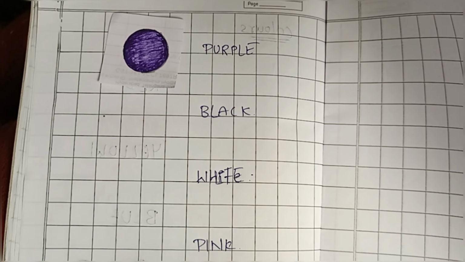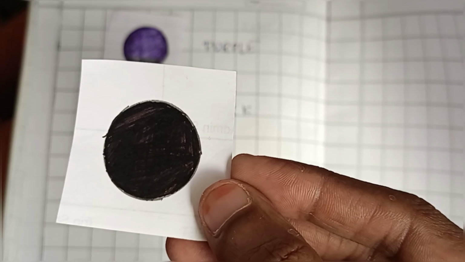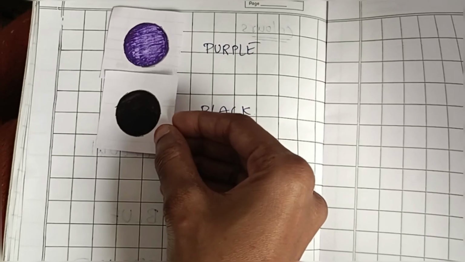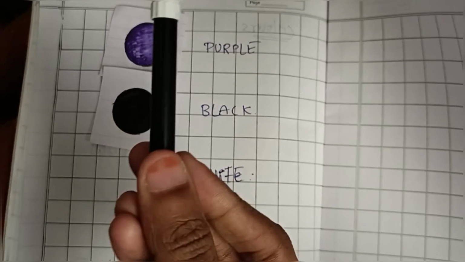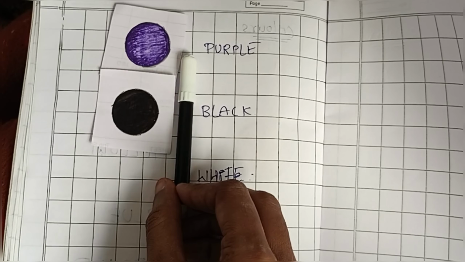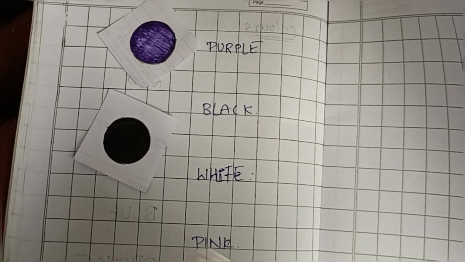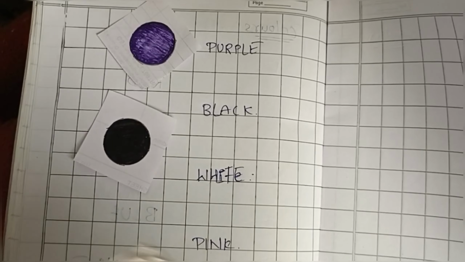Okay, next, what they asked? Black. Where is the black here? This is black. So sketch. This is black color. Observe it. Okay, this is the black. Next they asked white. White means this is total. This is white color.